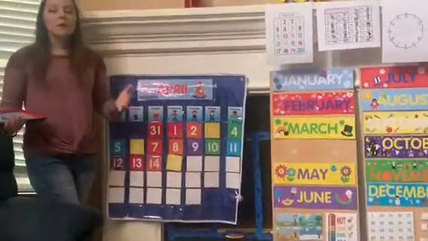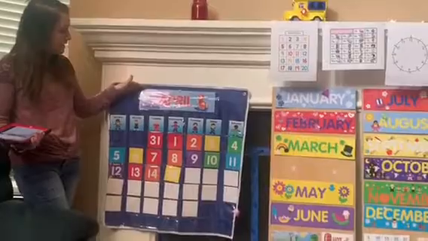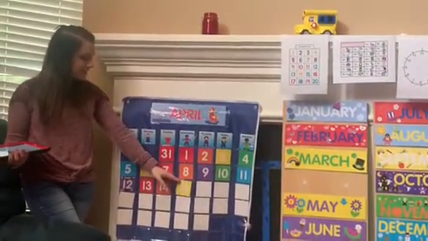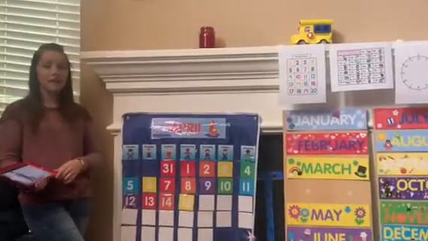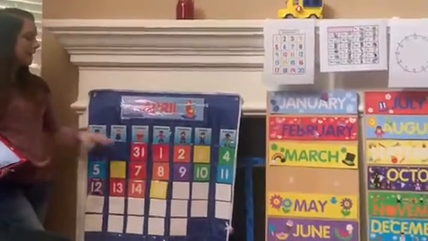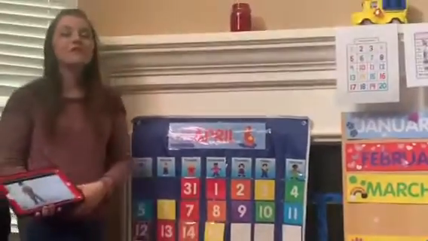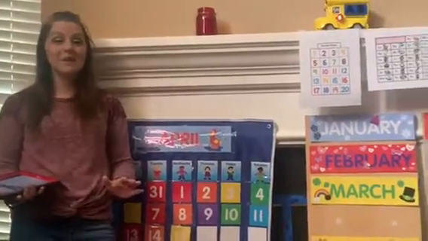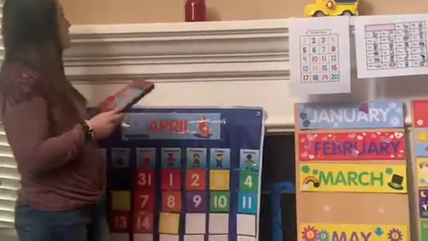So friends, let's put our calendar together. The month is April, the day is Wednesday, and the date is 15th with the year 2020. When we say that all together, we would say today is Wednesday, April 15th, 2020. But we aren't done yet. We still need to go over our seasons.